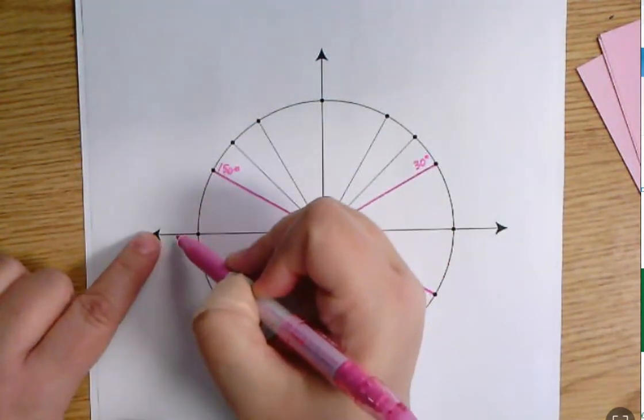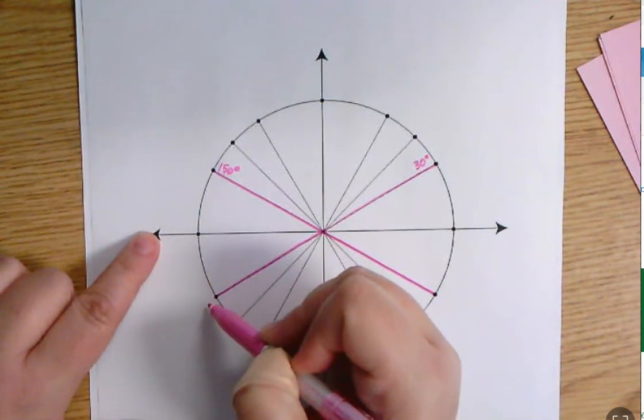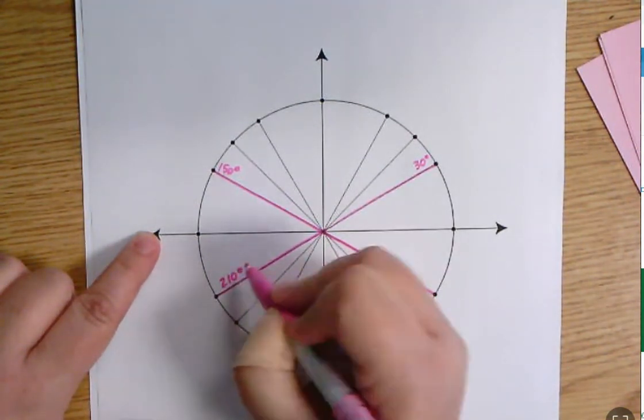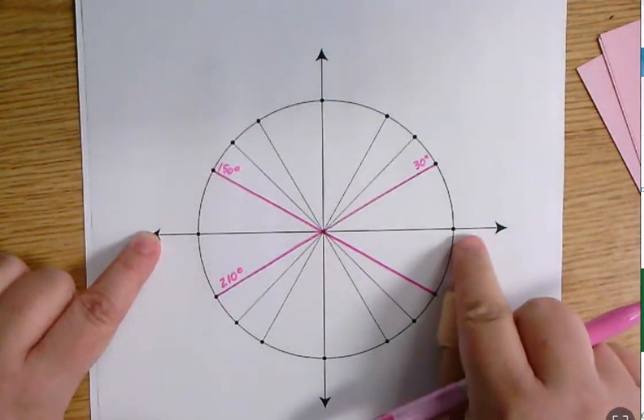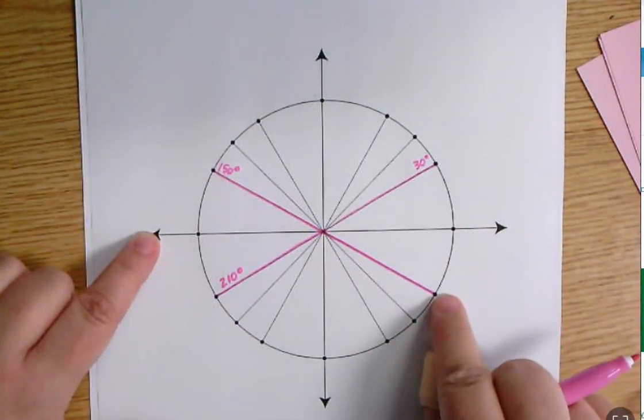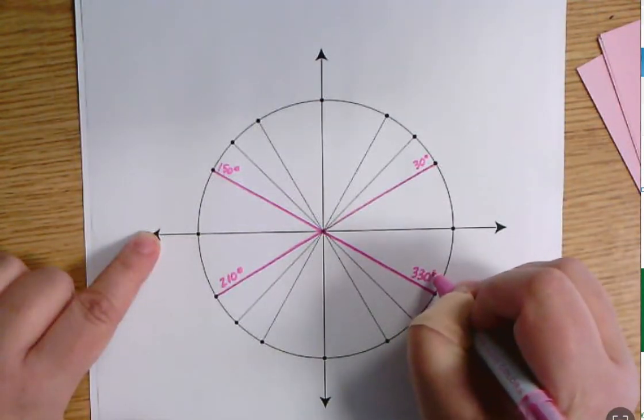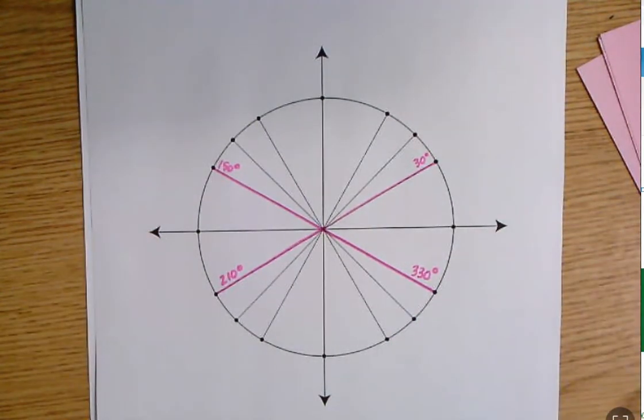If we have already gotten to 180 and we keep turning 30 beyond that, that's 180 plus 30. And then you go all the way around the circle. You're almost to 360, but not quite. We're 30 degrees less than 360. That's 330. So those are my locations.